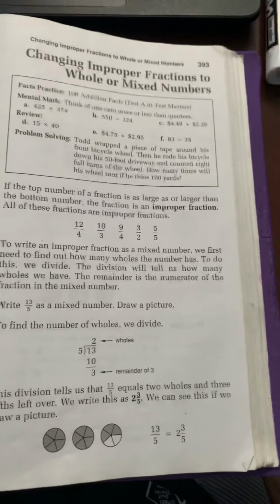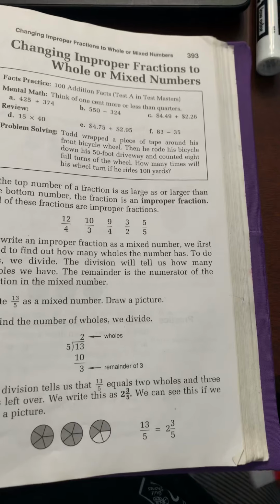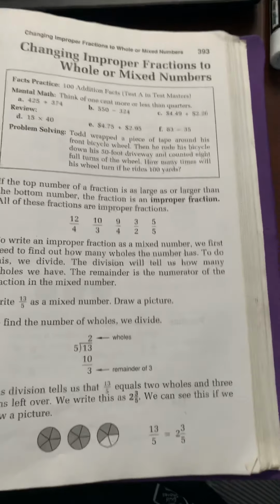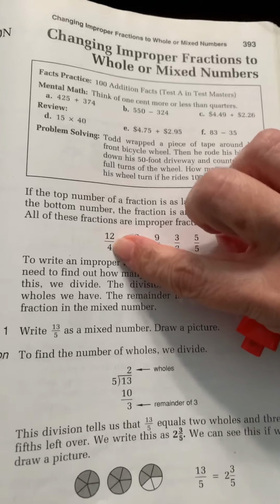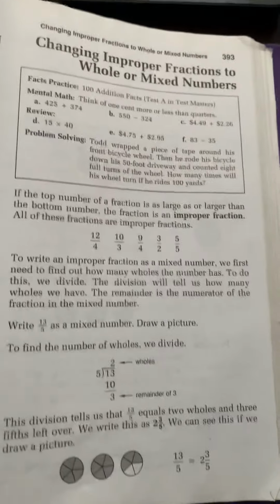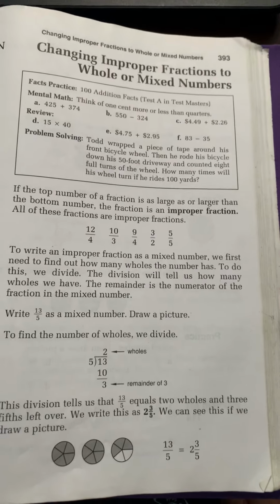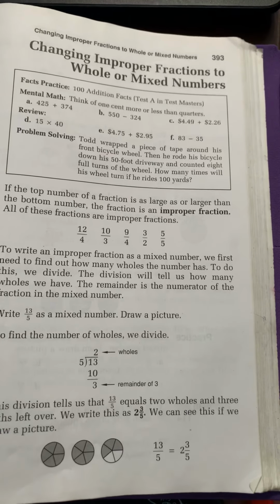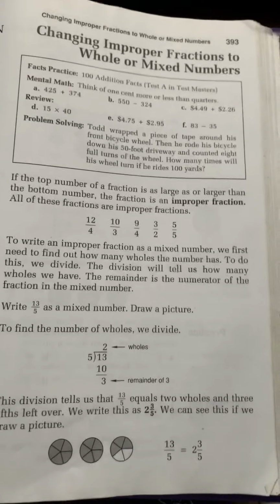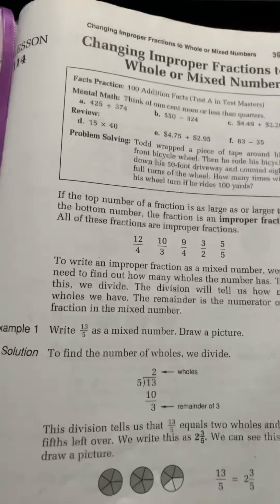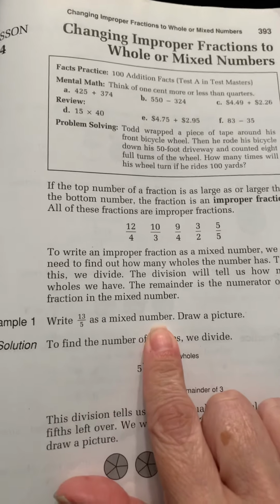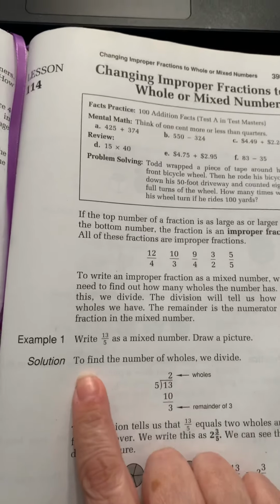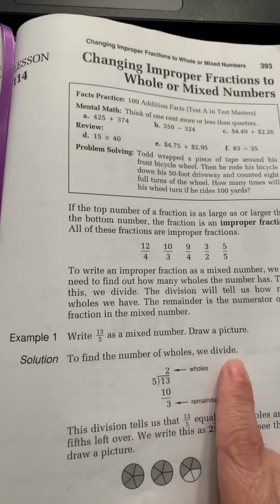To write an improper fraction as a mixed number, you first need to find out how many wholes the number has. And so to do that, you divide. And we talked about how this is a division problem when you write it that way. The division will tell us how many wholes we have, and the remainder is the numerator of the fraction in the mixed number. So for example, write 13/5 as a mixed number, and then it tells you to draw a picture. So to find the number of wholes, we divide.